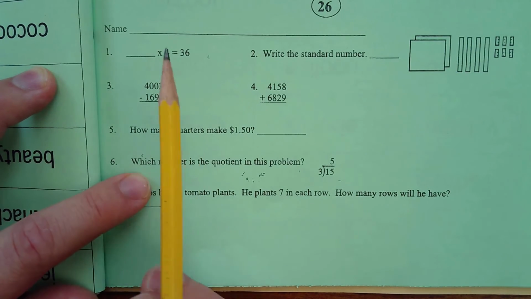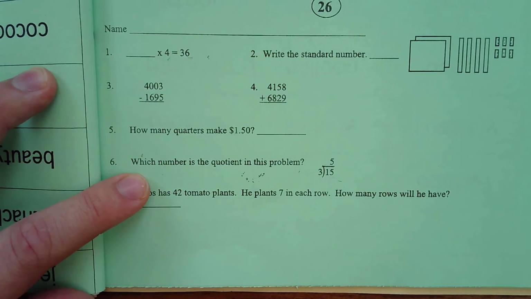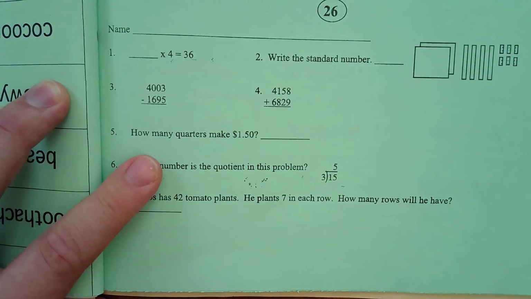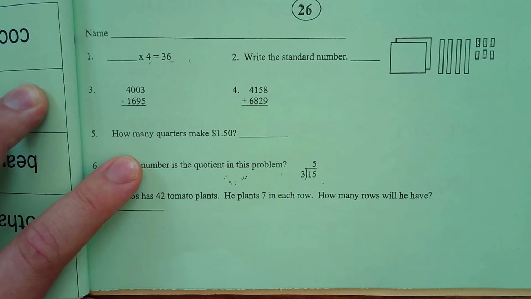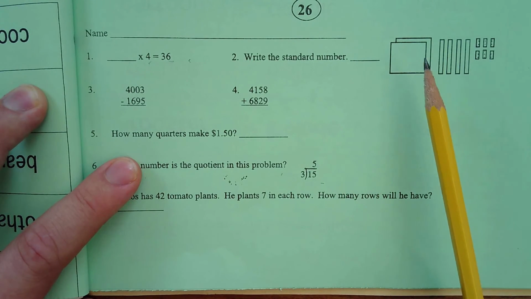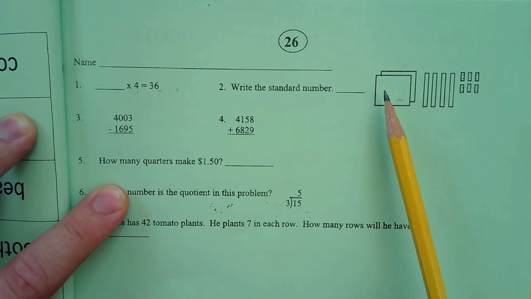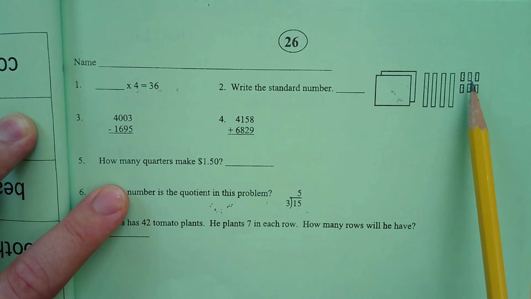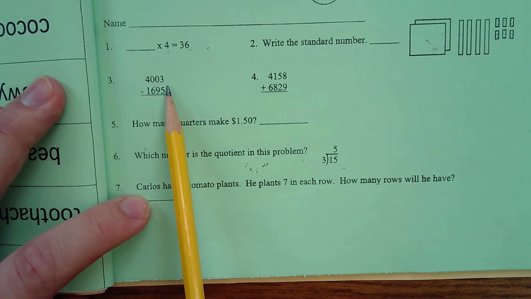Okay, so this is an interesting question. What times 4 will give us 36? What times 4 will give us 36? Okay, that'll help you out there. Write the standard number. Okay. Remember what each of these stand for, right? We're going to do, looks like hundreds in each block. So 100, 200, 10, 20, and so forth, and ones. Let's do that. Okay. Subtraction.